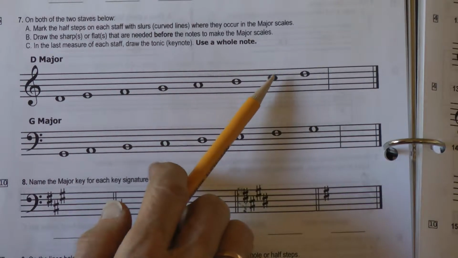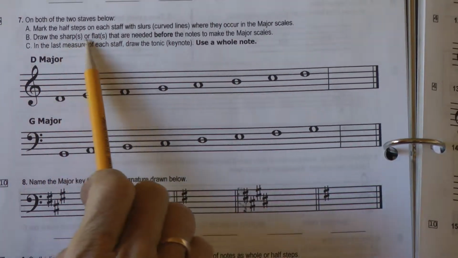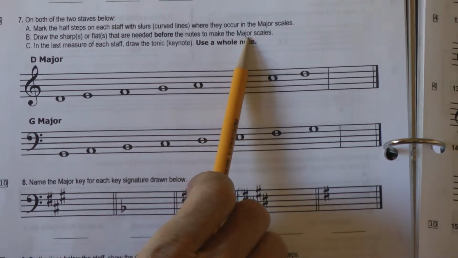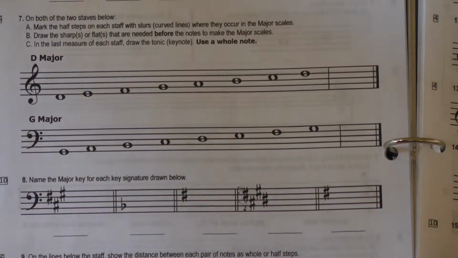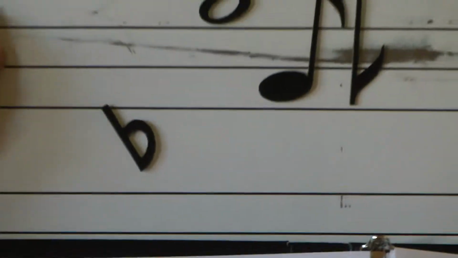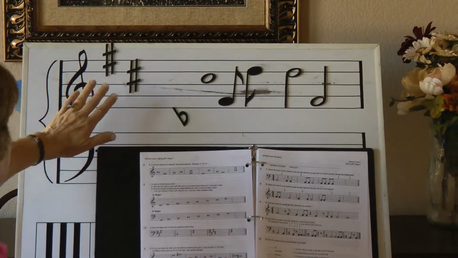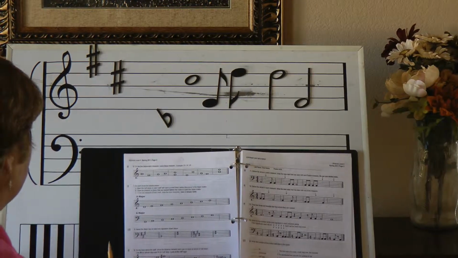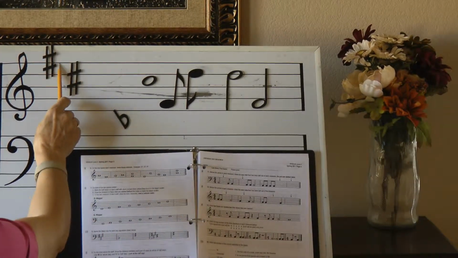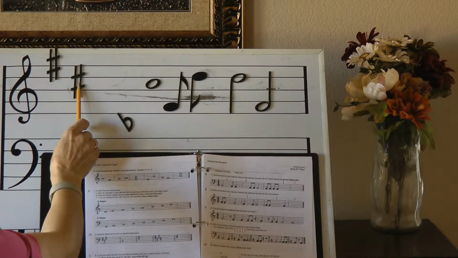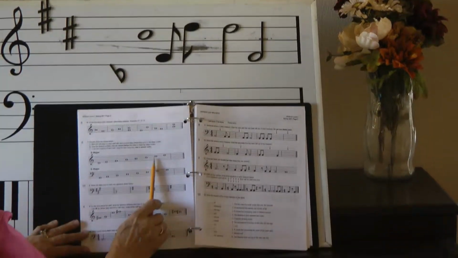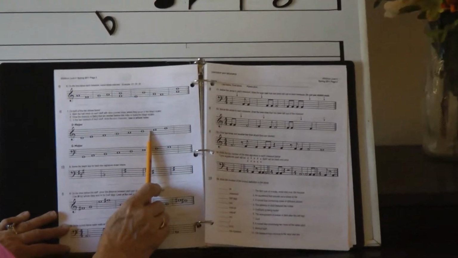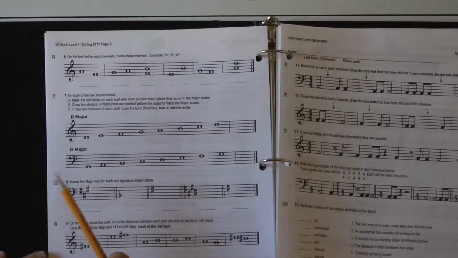You make slurs first, then you have to draw the sharps or the flats that are needed before the note in the major scale. So if this is the D scale, remember you had 2 sharps in the D scale. You had an F sharp and a C sharp. Usually in the key signature you put the sharps at the beginning. In this case they want you to write it in front of the note. So you see the line going through the F line, you see the space going through the C space. So now we know F is sharp, so D, E, F, so you're going to write a sharp there, and you're going to write a sharp in front of C. So remember how to make your sharps, okay? Always do it in pencil.